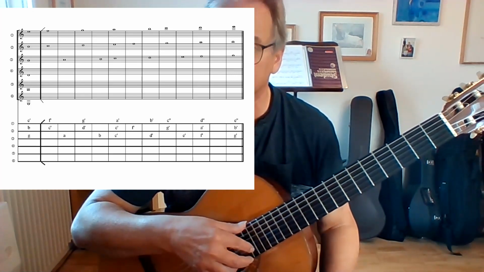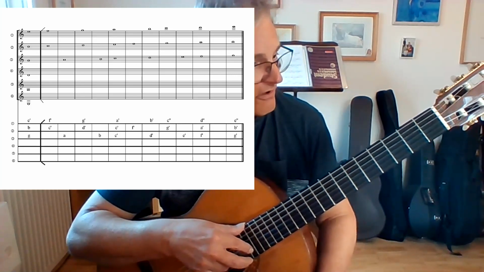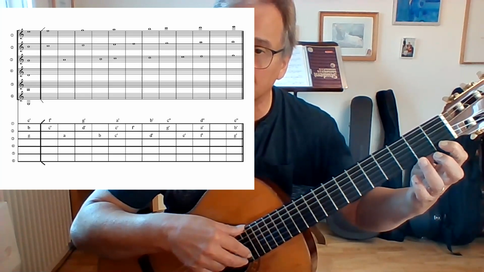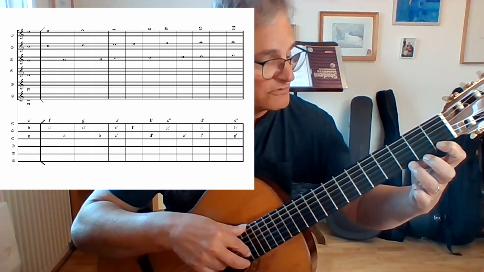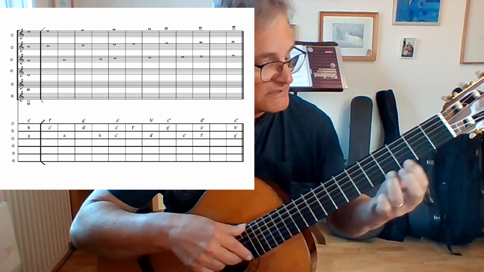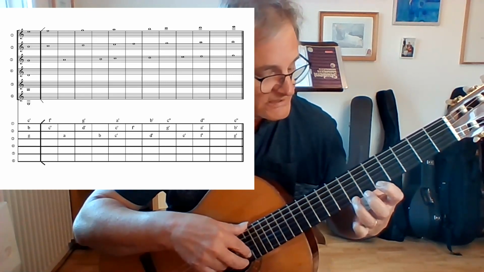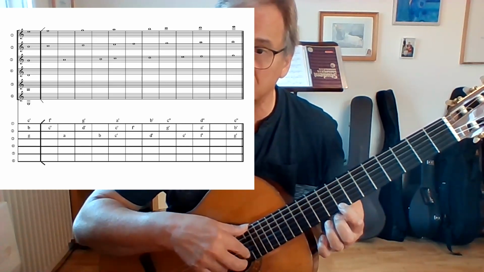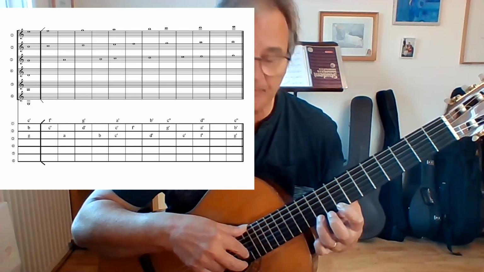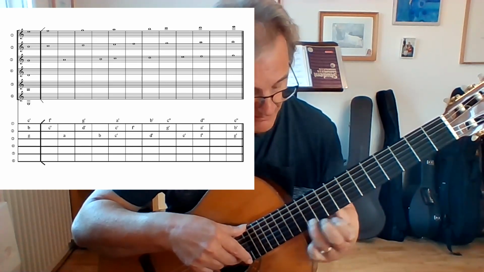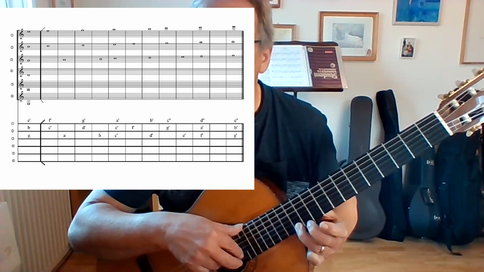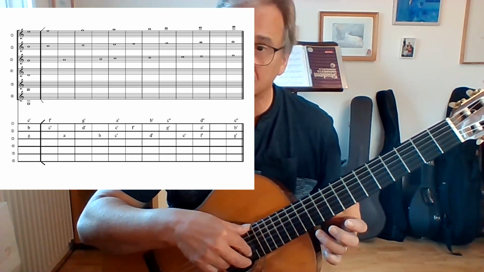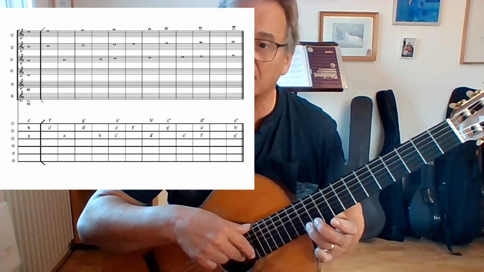E, next step, half step, okay, F must be in fret 1. F, whole step to G, whole step to A, whole step to B, semi-step to C, whole step D, whole step E, and we arrived on 12th fret, open E, one octave higher.